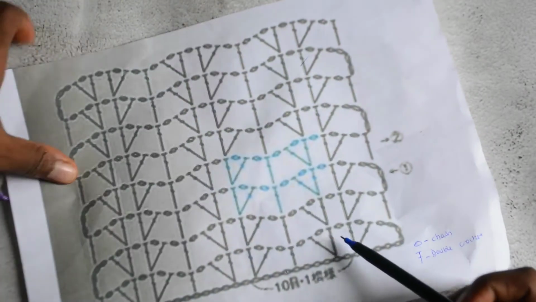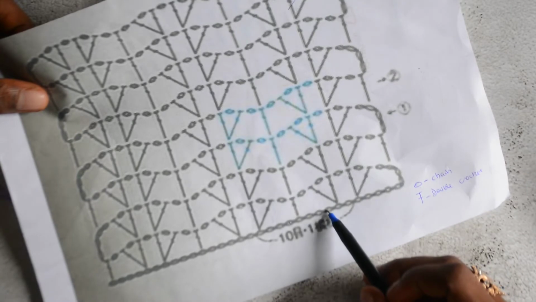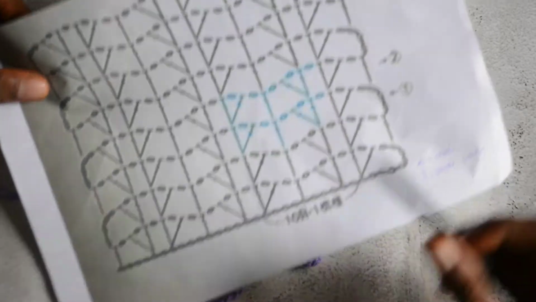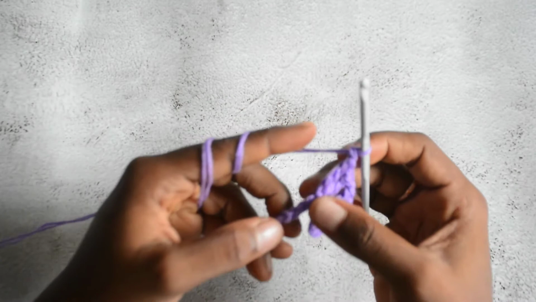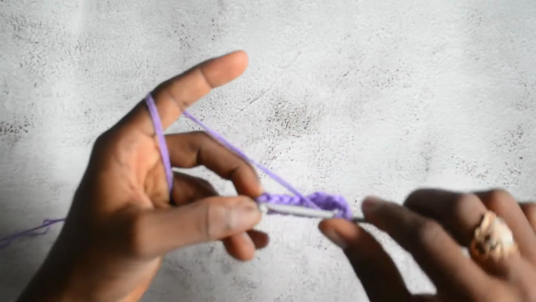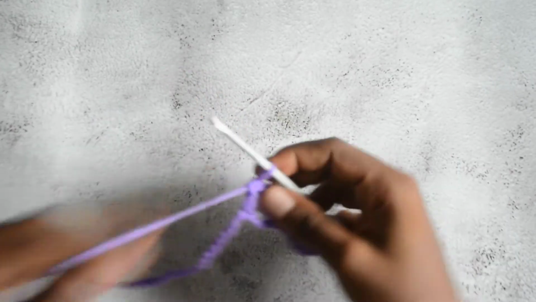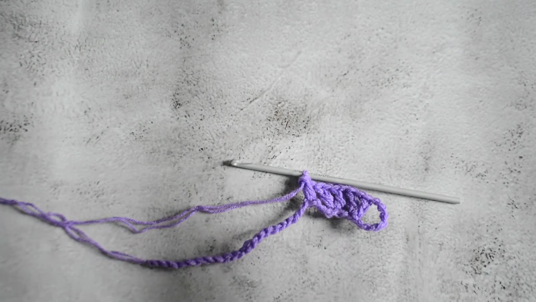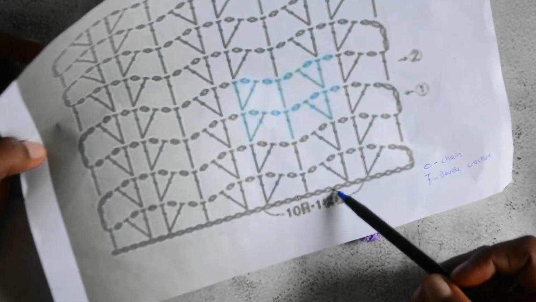I've just finished this other double crochet, chain 1, double crochet. So what I'm going to do next is to chain 1, and this time around I skip 1, 2, 3. I skip 3 chains, right? And then I do a double crochet in the next chain. So chain 1, skip 3 chains, 1, 2, 3, and in the next one do a double crochet. This is my next one. So chain 1, skip 3 chains, do 1 double crochet.